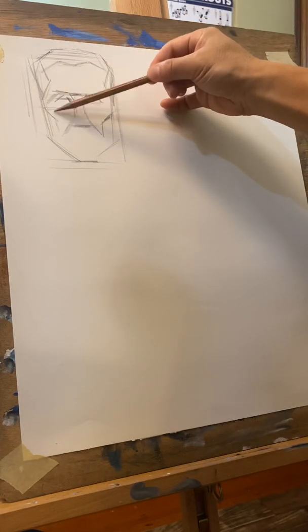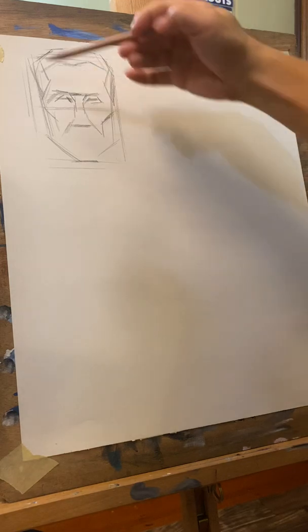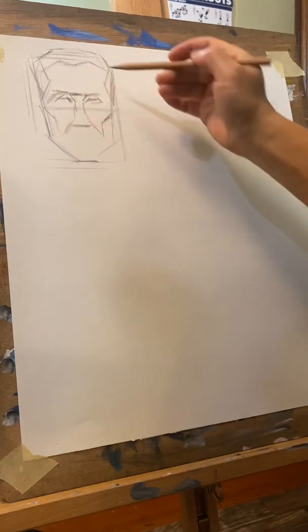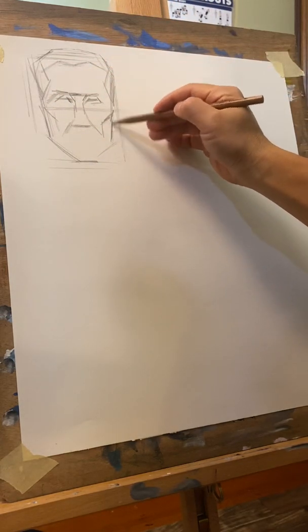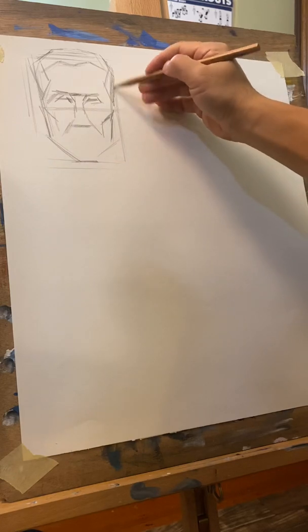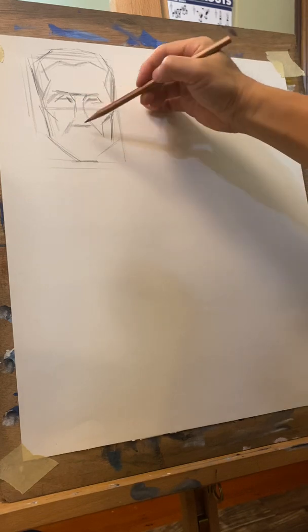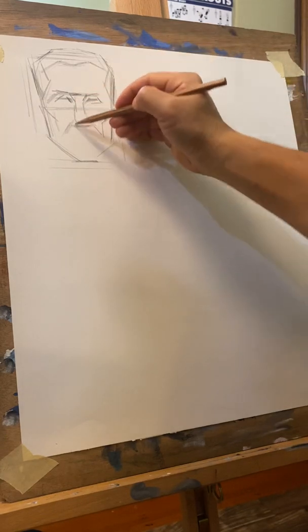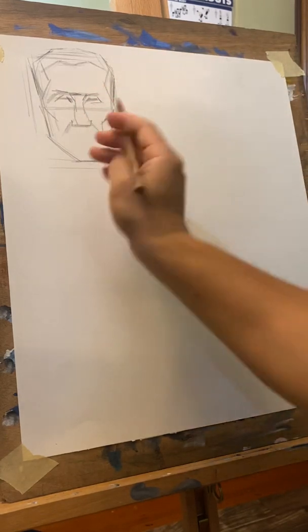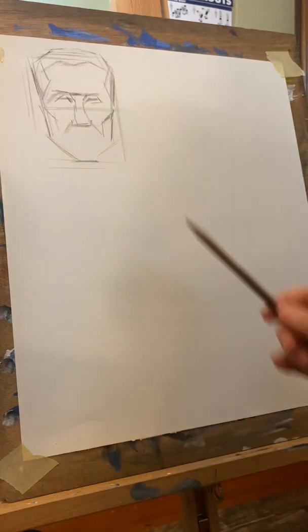The male has the cheekbone, a very obvious cheekbone. For the male head. There's no detail.